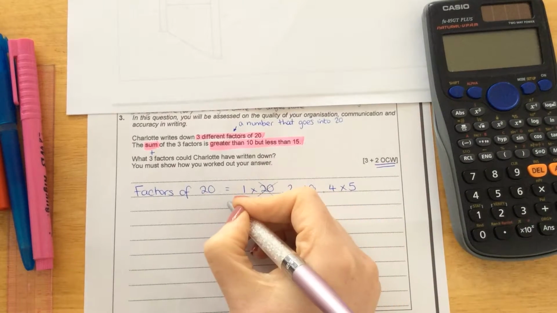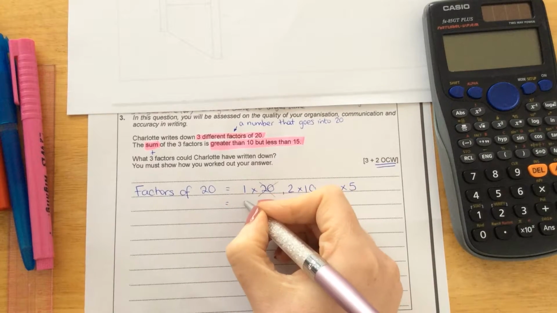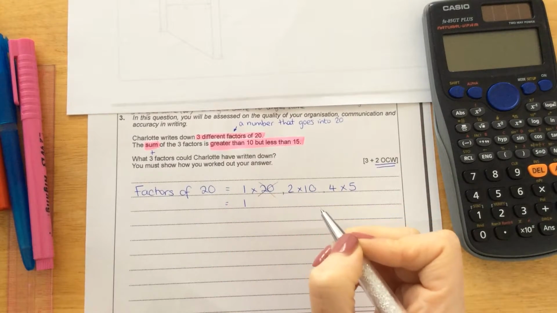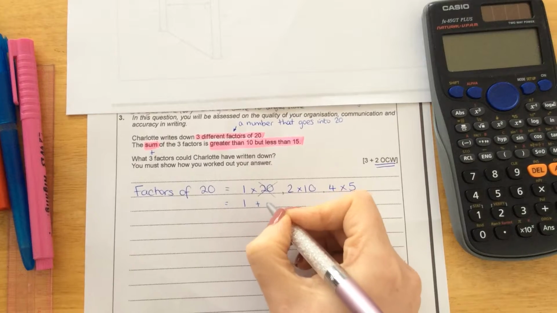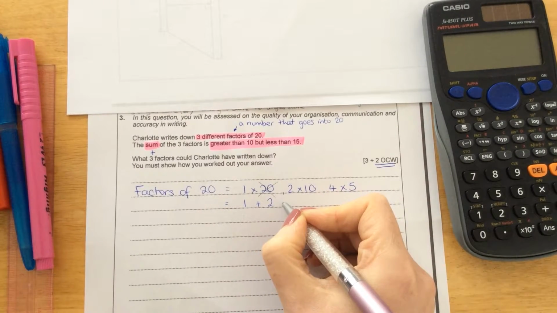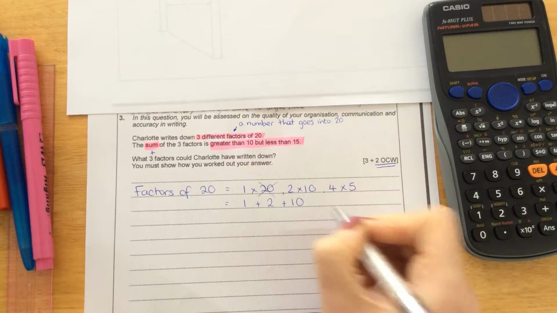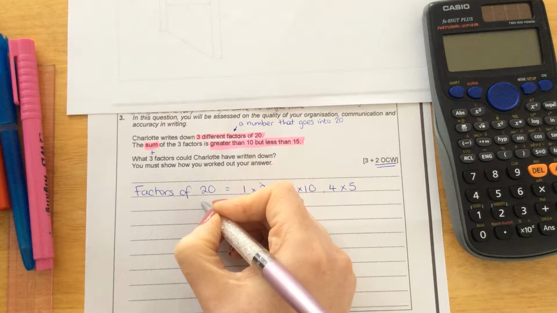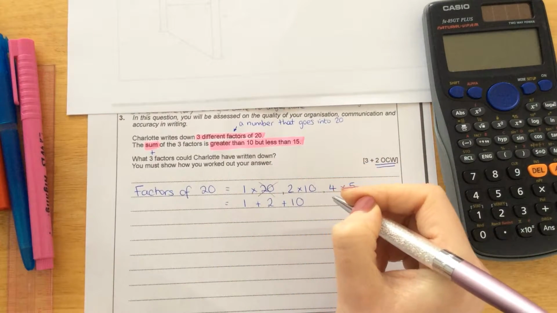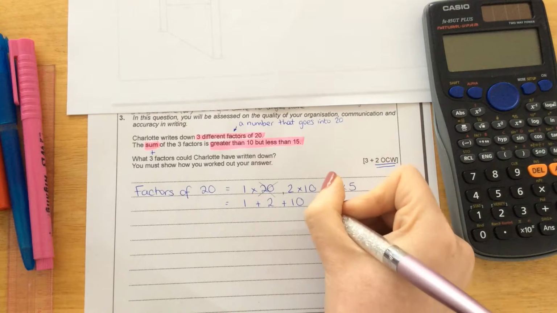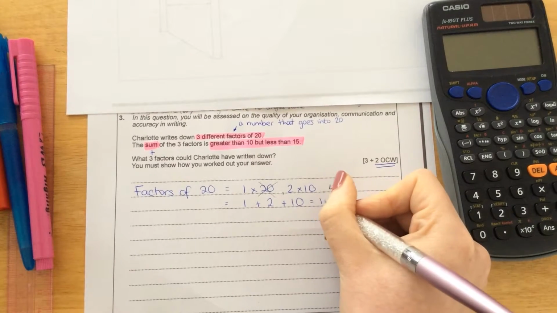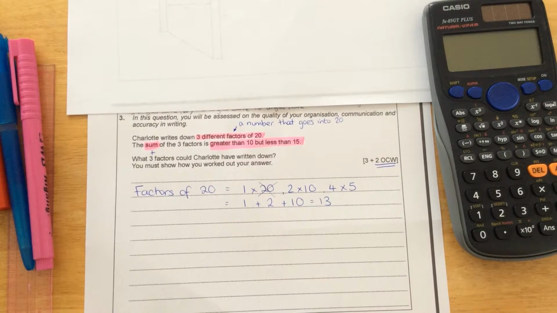So I could have 1, add 2, add 10 equals 13. So that's more than 10 but less than 15.